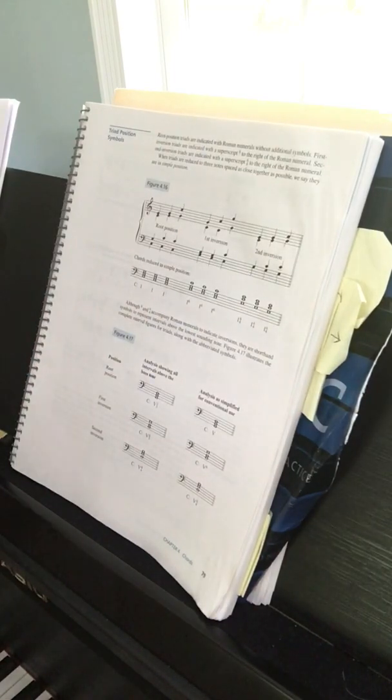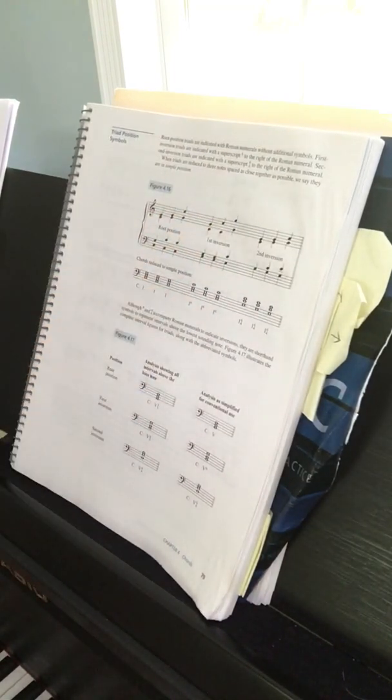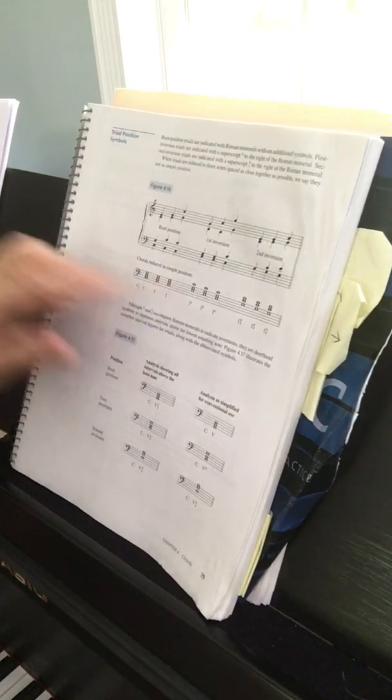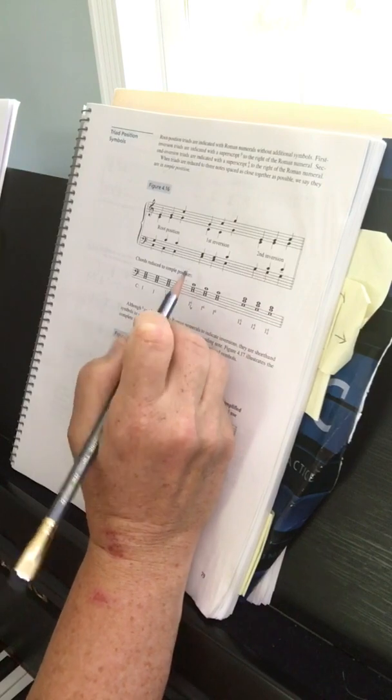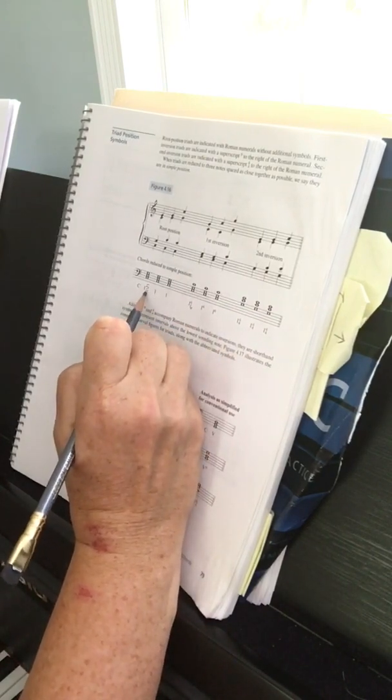Again, a triad is called in root position if the root is the very lowest sounding note, no matter what else is going on. It's in first inversion if the third chord factor is the lowest sounding note, no matter what else is going on, and you use the number 6. It really means 6-3. There's the interval of a sixth. This is a 5-3. We don't use it, but that's what it is.